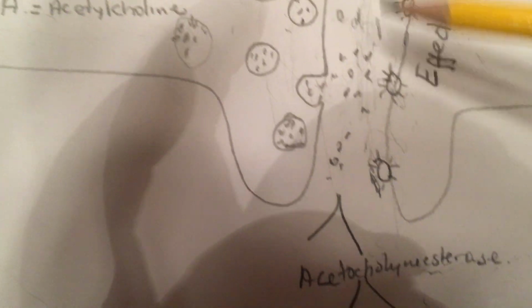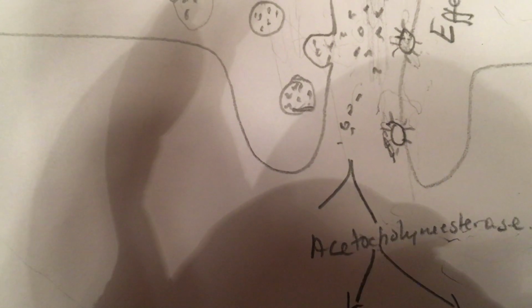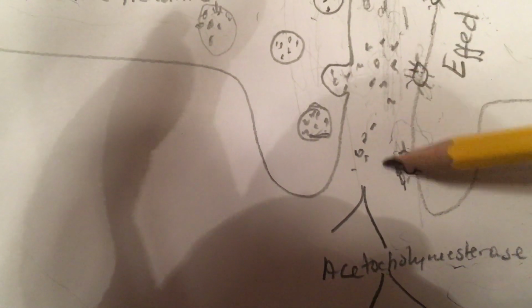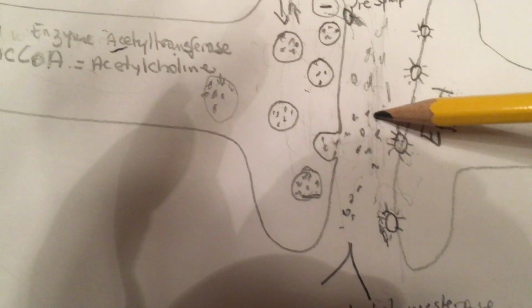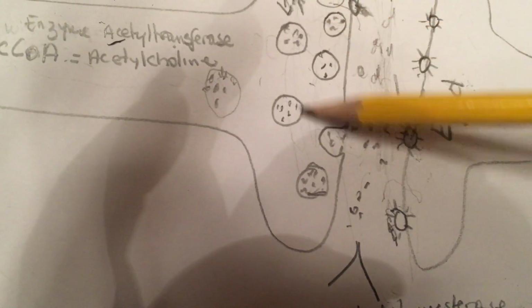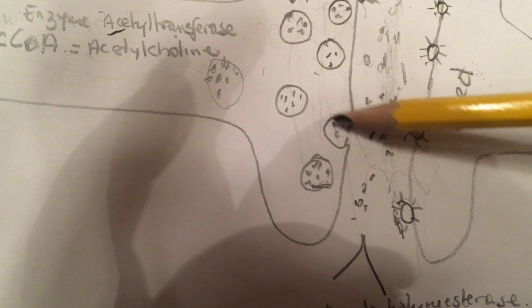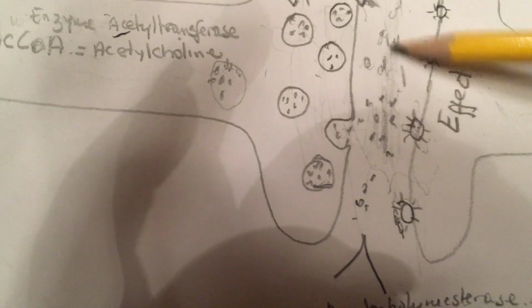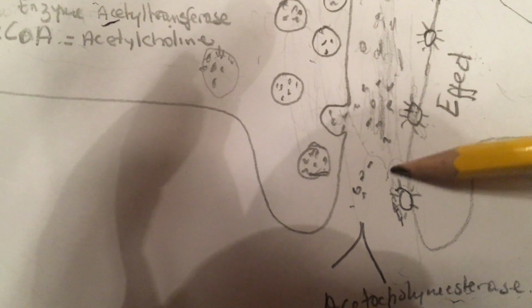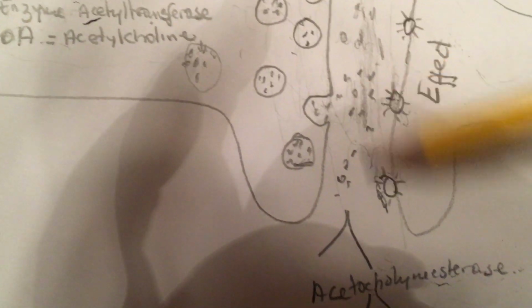So what you will get when you take an acetylcholinesterase inhibitor is an elevation of acetylcholine here in the synaptic cleft, as well as an abundant amount of it rushing to the cleft that is not being disintegrated or turned into choline and acetate.